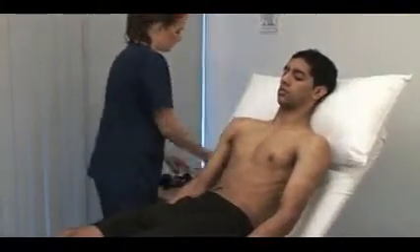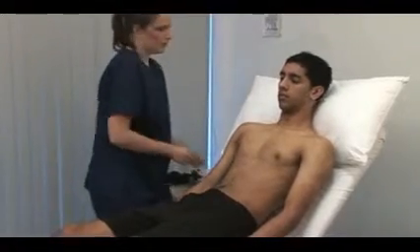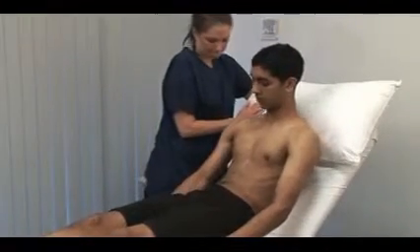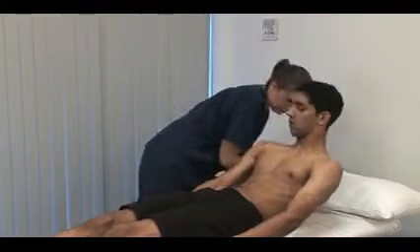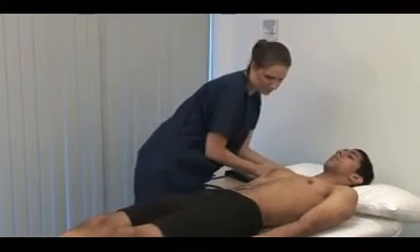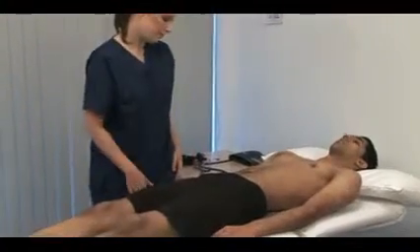We continue now with examination of the peripheral vascular system in the abdomen and legs. Begin by inspecting the abdomen, looking for any obvious pulsation or surgical scars.